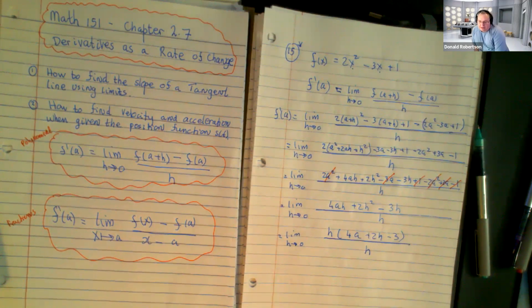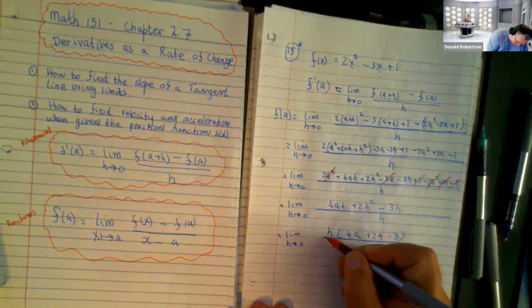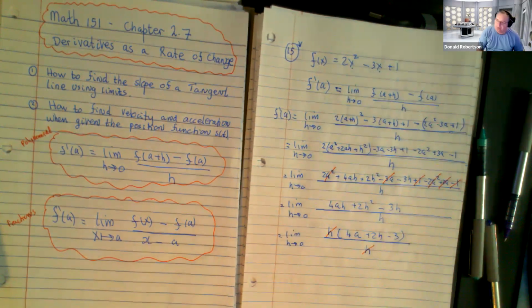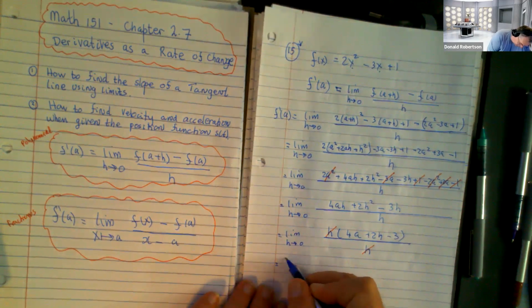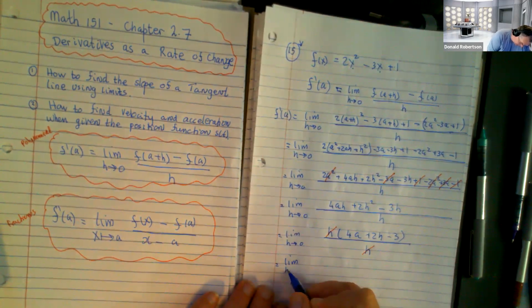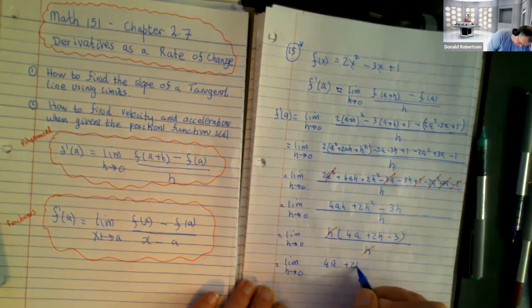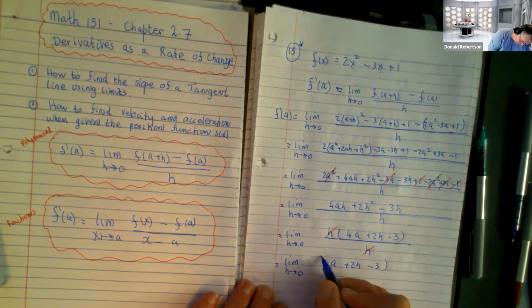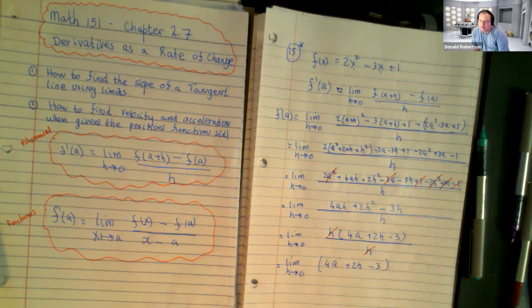And since the top line is always going to have at least one H, isn't that always going to happen? And once you've done this, I hope you recognize that you can cancel 1 for 1. And now we're left with the limit as H tends to 0 of this guy plus this guy, take away 3. You could say technically over 1, but over 1 just means you're not a fraction anymore. You're just an expression.